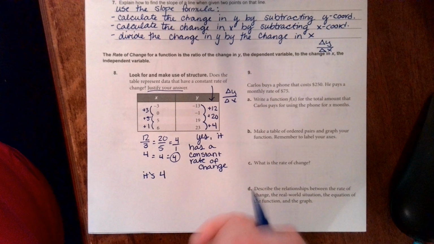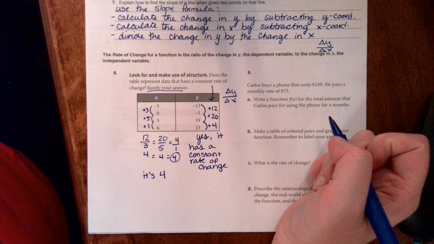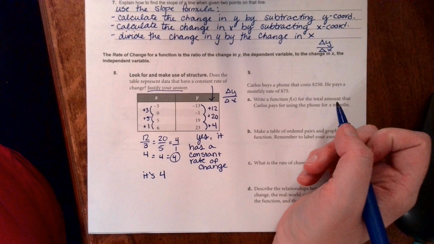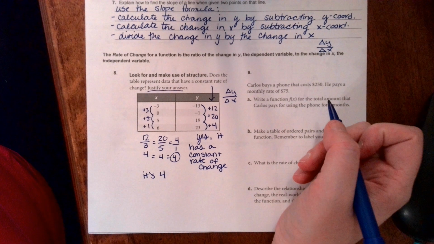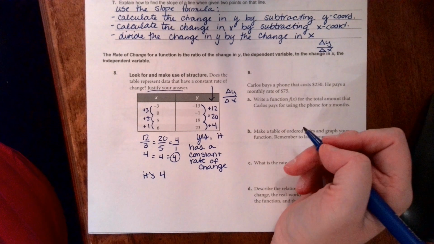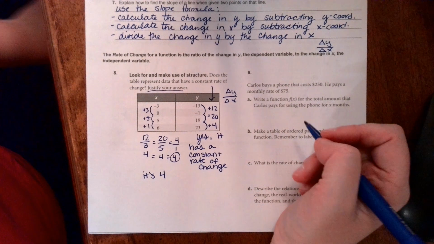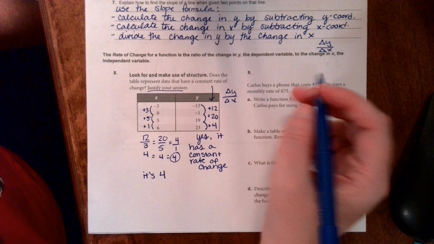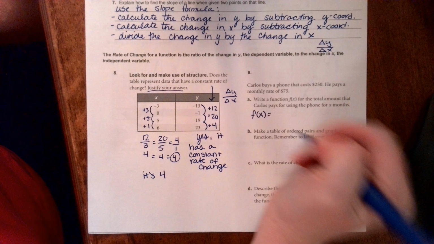Okay, number 9, Carlos buys a phone that costs $250. He pays a monthly rate of $75. So write a function f of x for the total amount that Carlos pays for using the phone for x months. So we're going to have f of x equals, so let's think about this. Up front, he pays $250 for the phone.